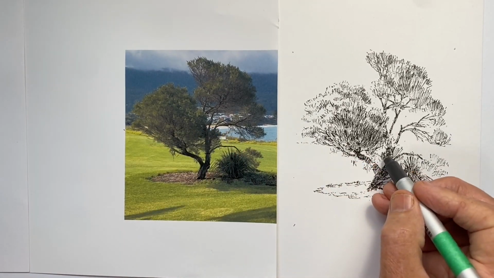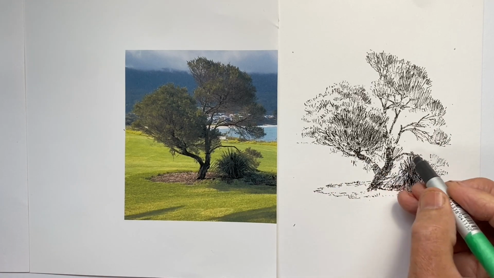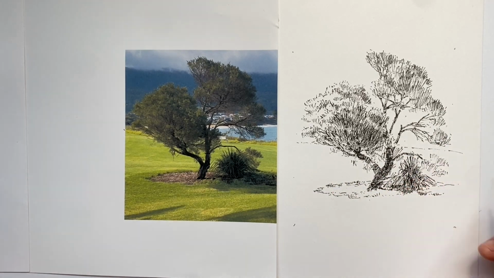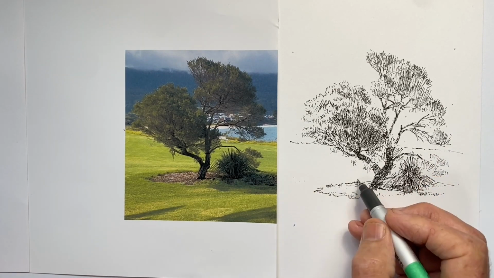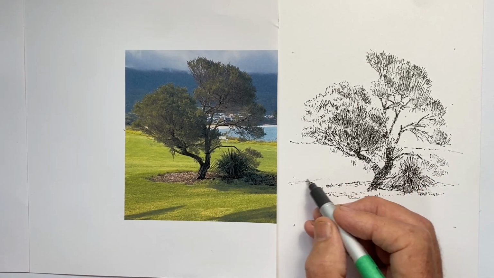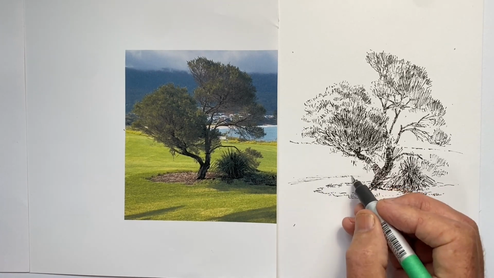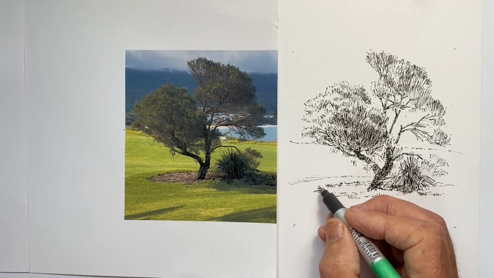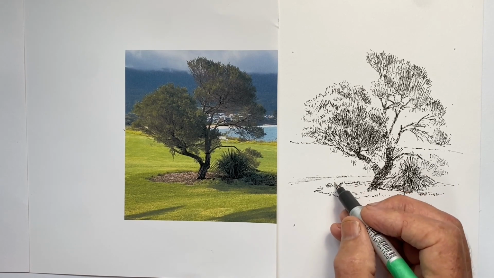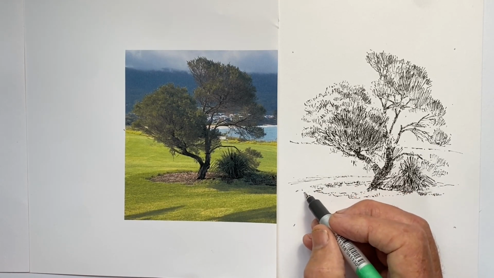Because the sun's usually coming from one direction and one side of the branches or trunk is in shade, if we err on the side of making the trunk too thin, we can push it out slightly on that dark side. But the real challenge is to find the right marks to capture the leaves for the right size that they are, for the scale that they are.